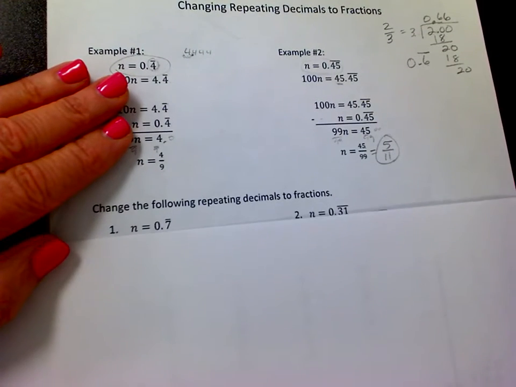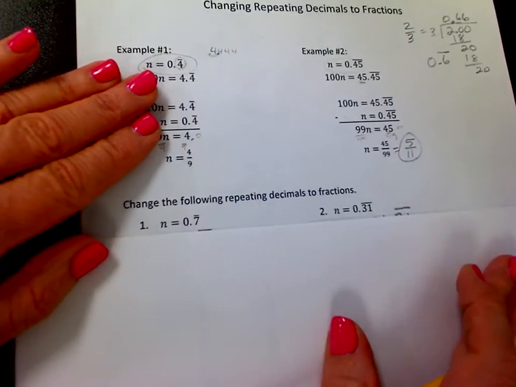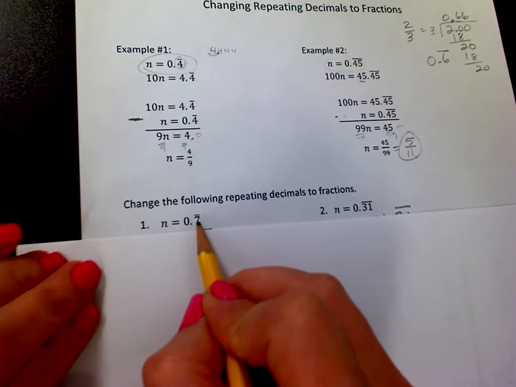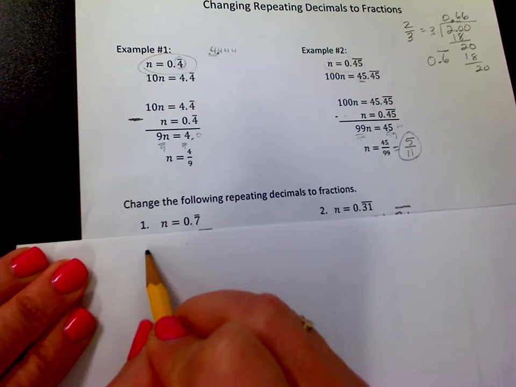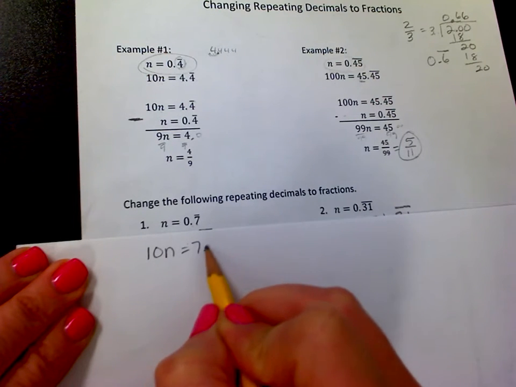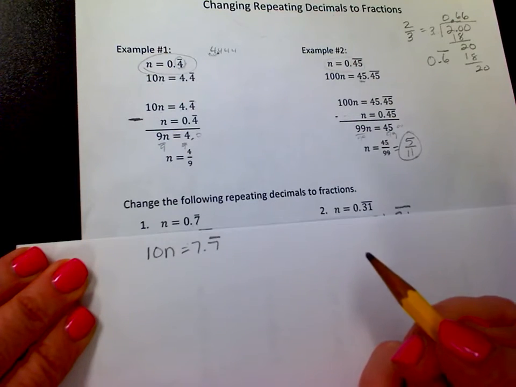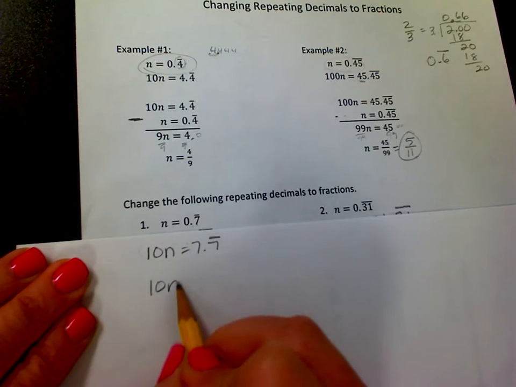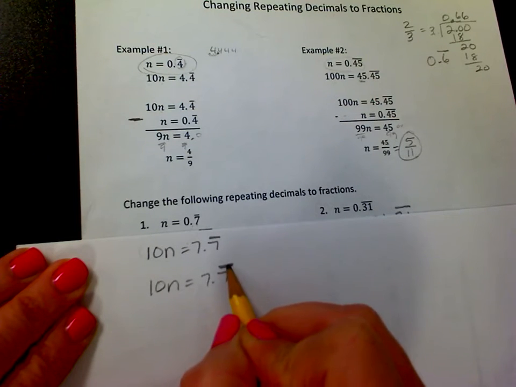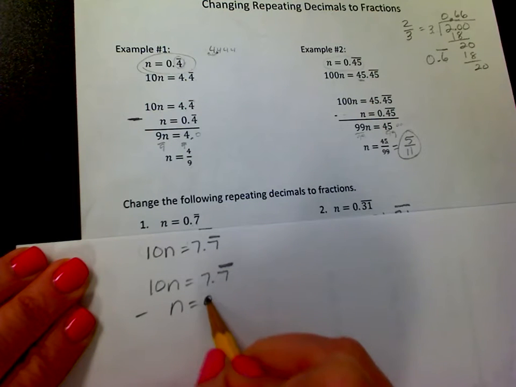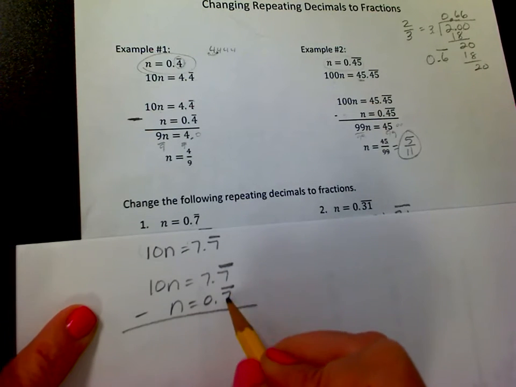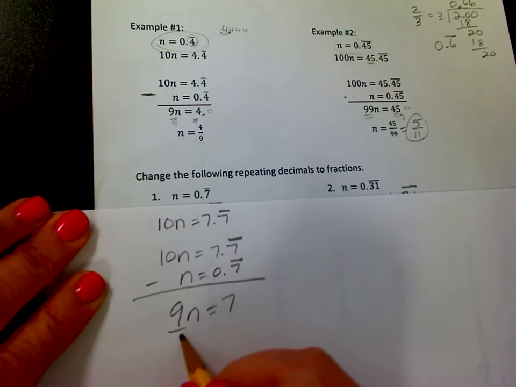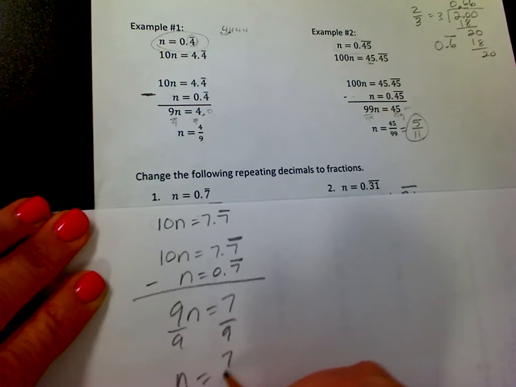So let's look at this first one. I'm going to do it on this paper because I have it written underneath. So if our n equals 0.7 repeating, notice there's one place behind the decimal. So we're going to make 10n equals 7.7 repeating. We're going to follow these steps. Now we're going to take this new problem here, 10n equals 7.7 repeating, make sure you have a repeating sign, minus our original, because our goal is to get rid of the repeating. So we're going to have 9n equals 7, divide by 9, n equals 7/9.